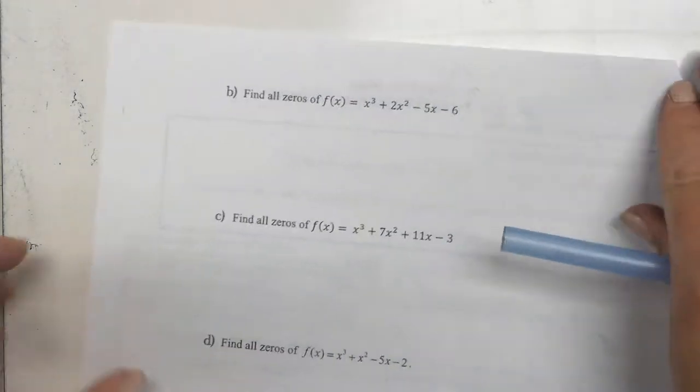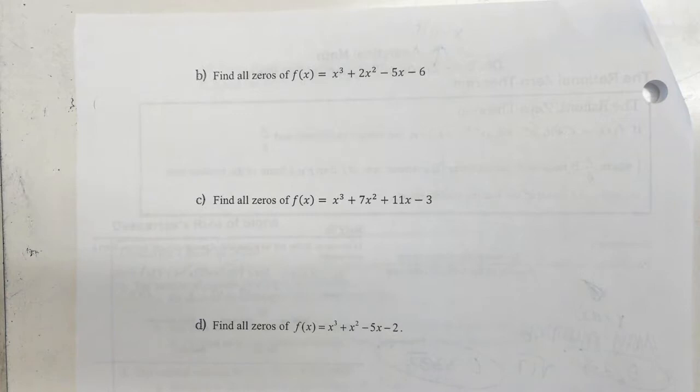Flip it over. Go ahead and start by finding all the possible zeros for B. And notice how this one's 1 out front. So really you just have to find factors of what? Yep. Negative 6. Go ahead and write those out. I made that part easy for you, at least.